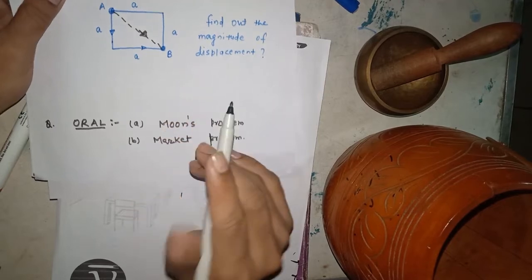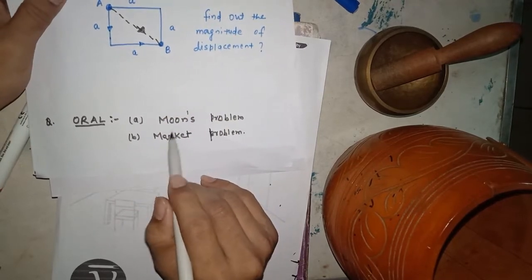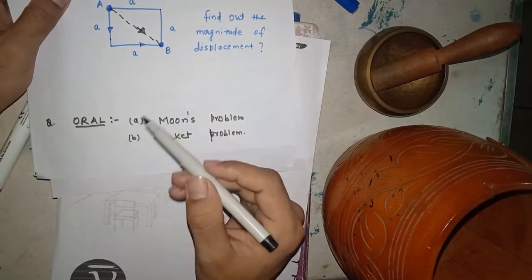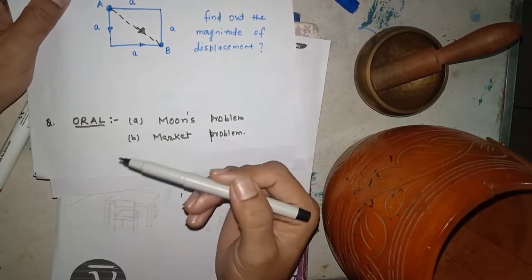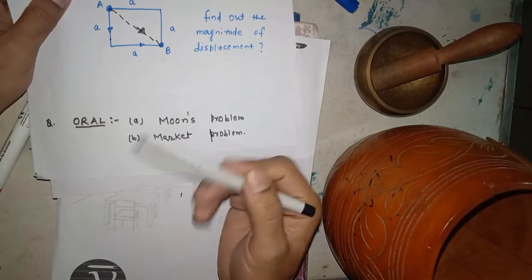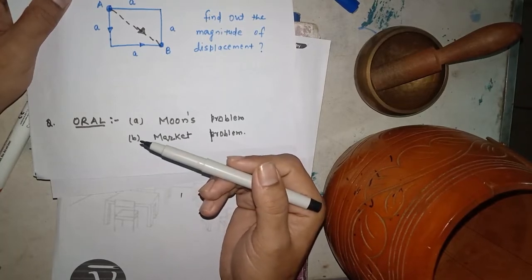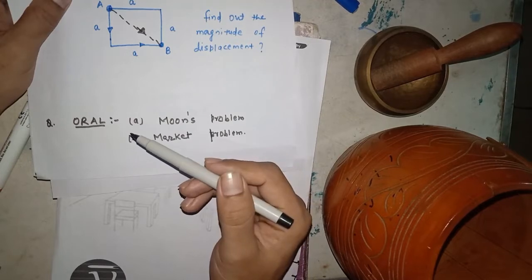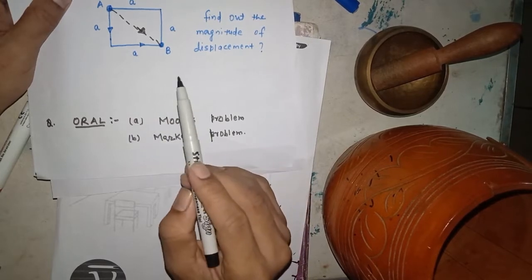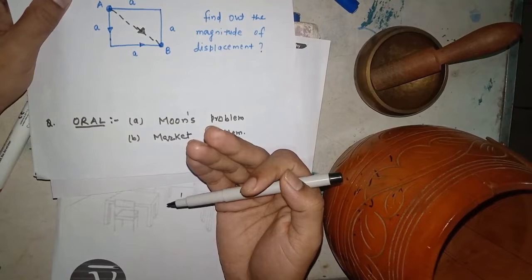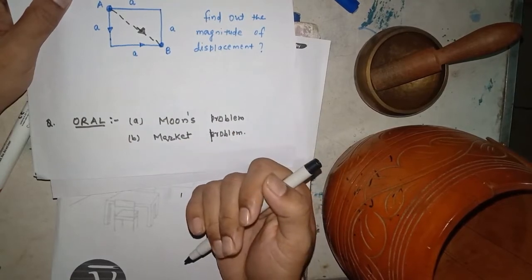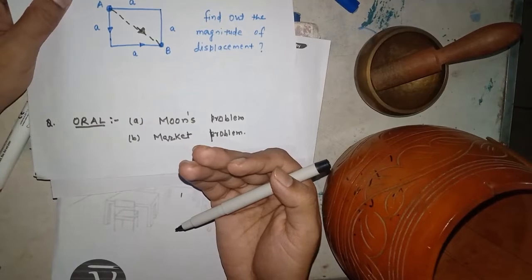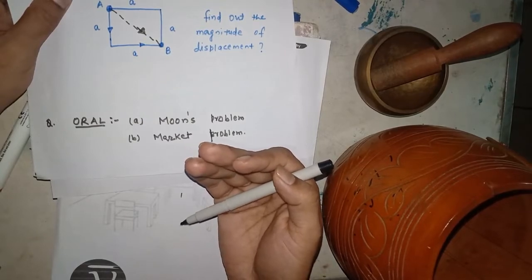Now another problem is, if you go to the market from home. Now in the market you have to buy vegetables and other groceries and your stationery materials, and after spending 1 hour in the market you then come back to your home. What is the displacement in this case? Can you think it out for yourself?